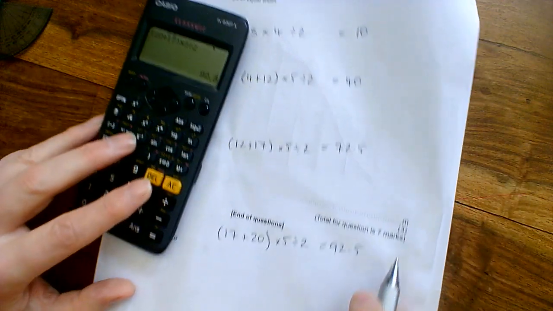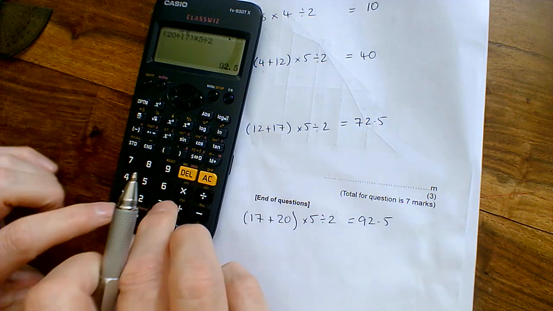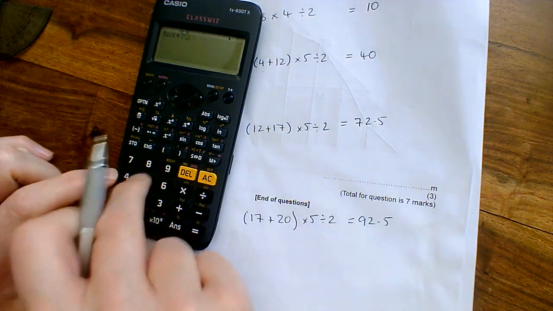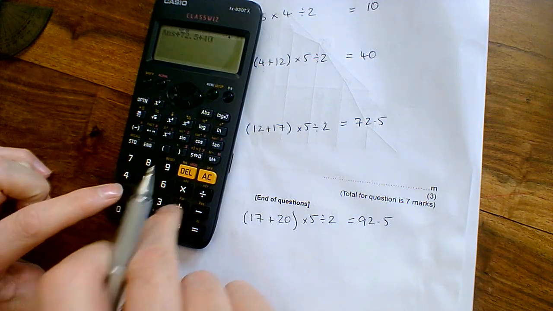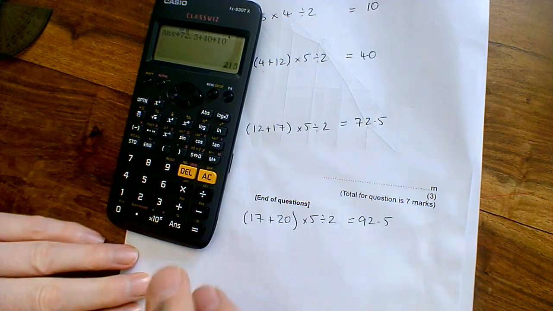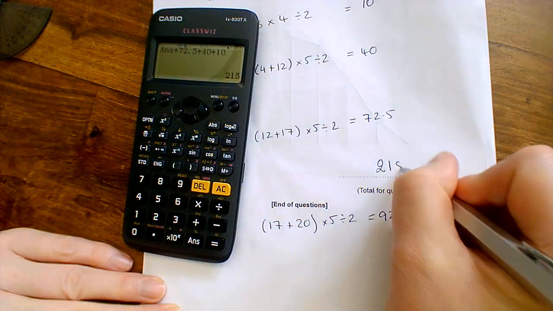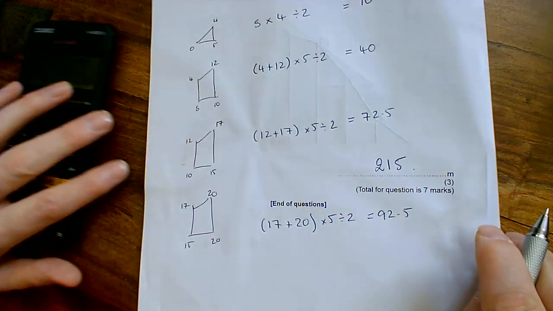And then to get the total area, you just add these together. So 92.5 plus the 72.5 plus the 40 plus the 10. And that gets you a total of 215 metres, which is the approximate distance you've travelled.